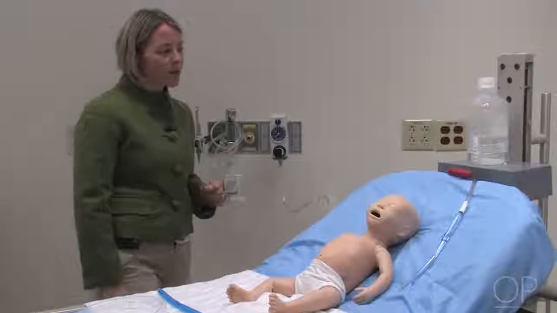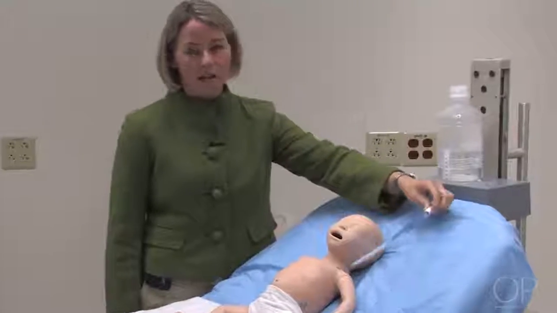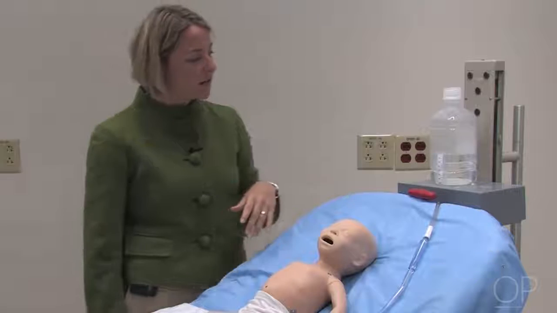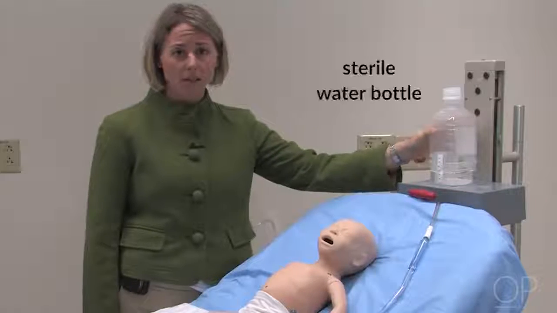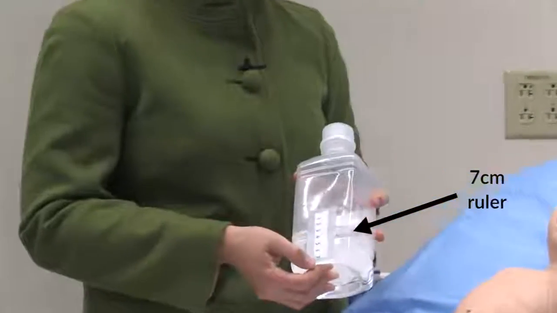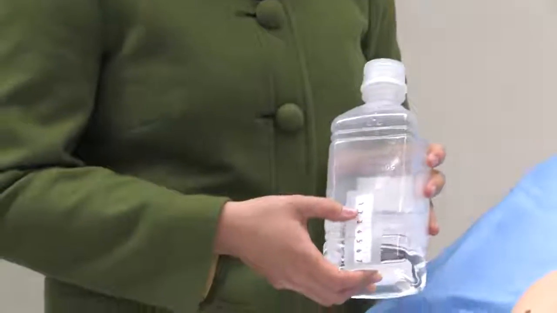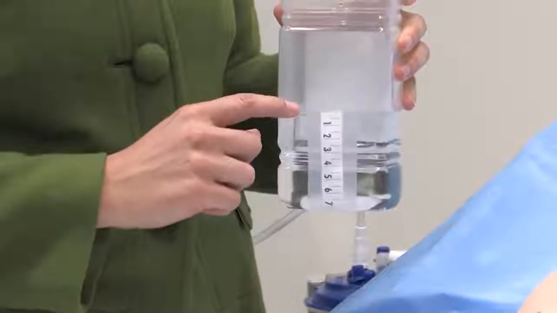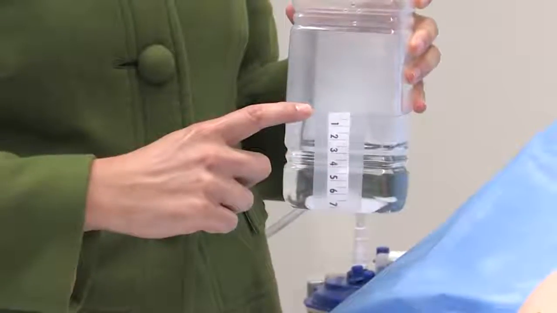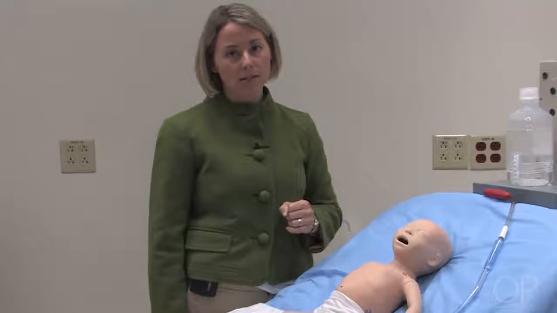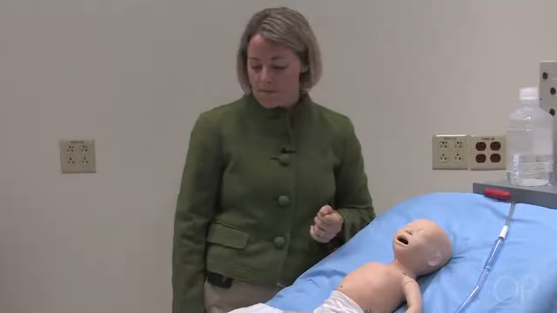What you'll also need is a suction catheter connected to a suction device, and you'll need a sterile water bottle, which here I've attached a 7-centimeter ruler to the bottom of via tape. I filled the water bottle with sterile water, and as you can see, the meniscus of the water reaches the top of the ruler. You should make sure that you change your water at least once a day to help prevent the spread of infection.